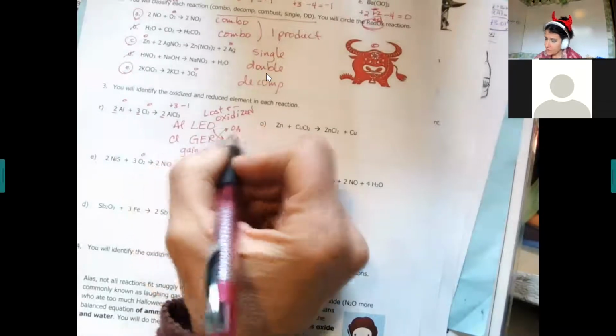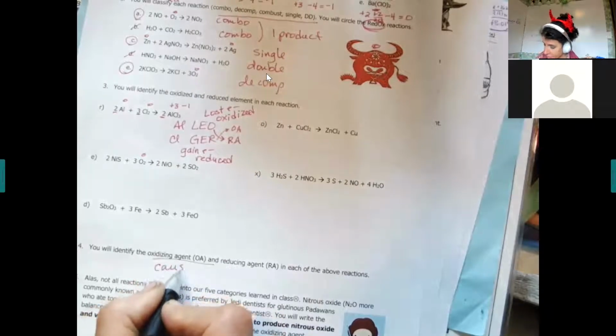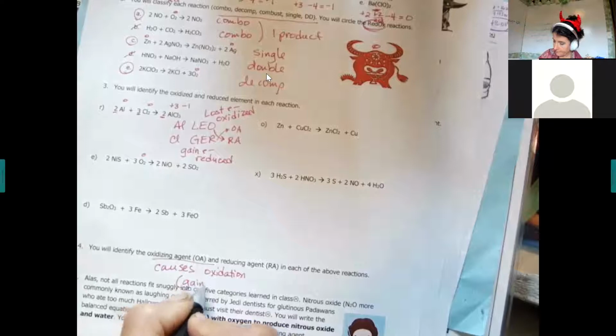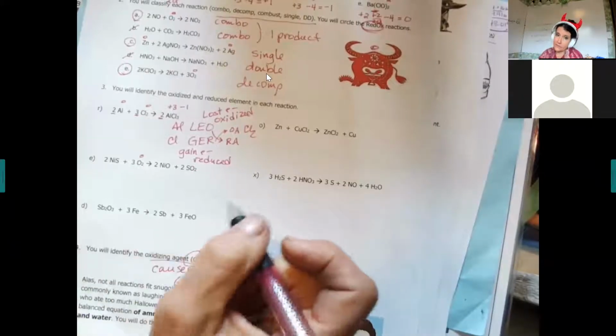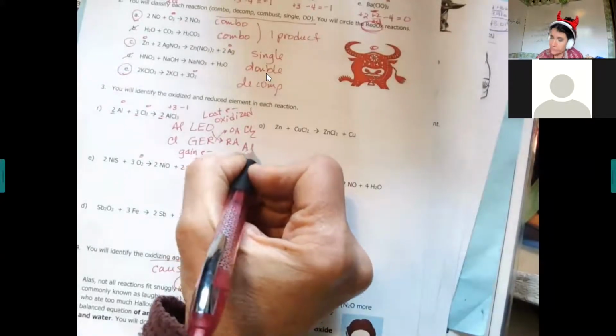They always switch. The OA is the oxidizing agent. It causes oxidation. So the oxidizing agent causes oxidation, meaning it's going to gain an electron, which means it goes through reduction. The other thing about the OA and the RA is they must be a reactant. So however it started, you want to write it as Cl2 because it starts as Cl2. The reducing agent is the aluminum.